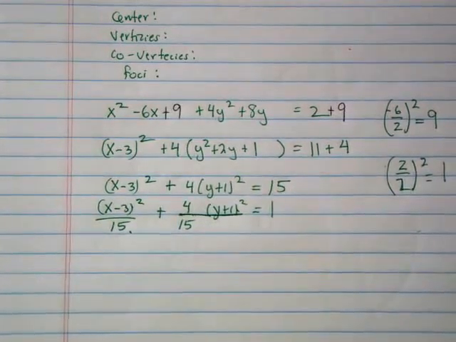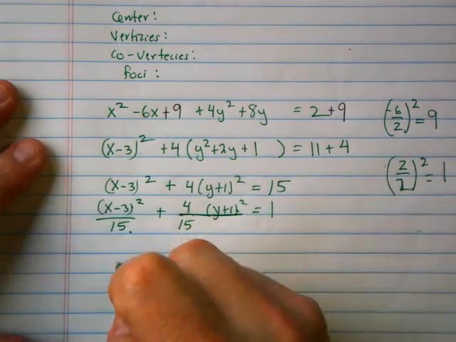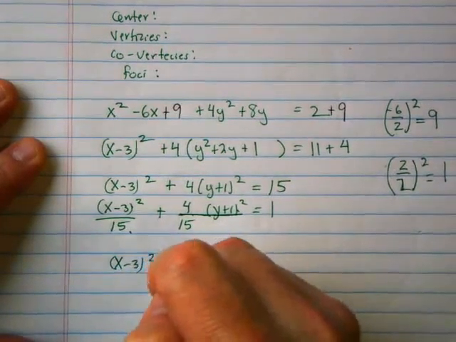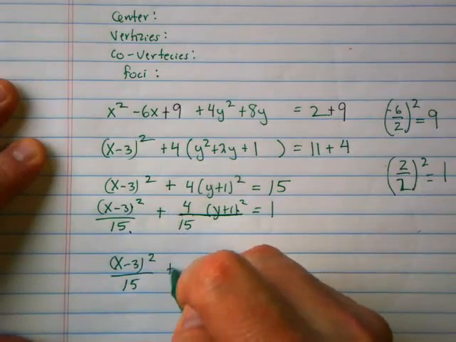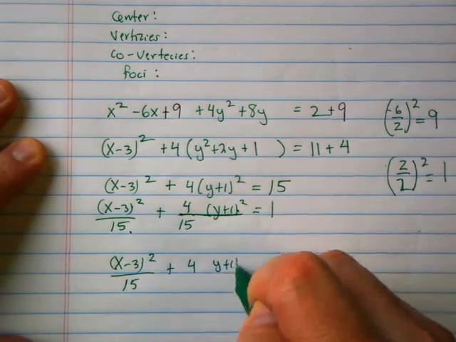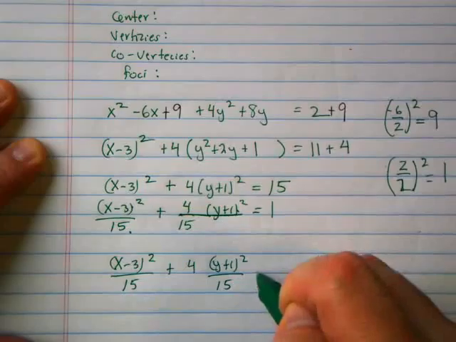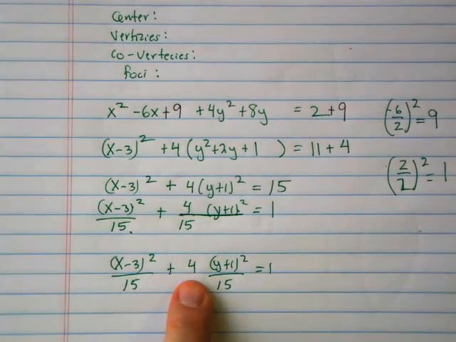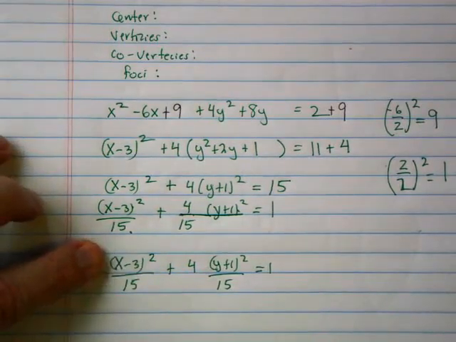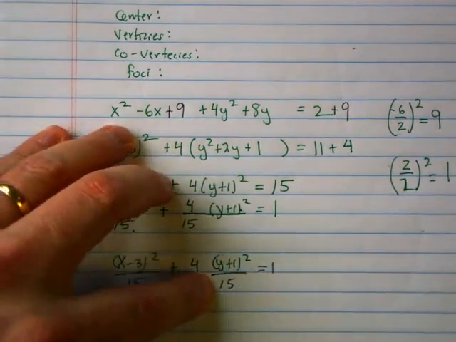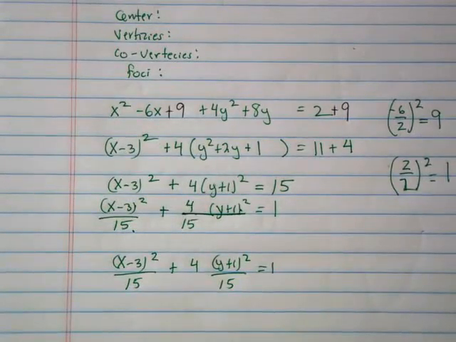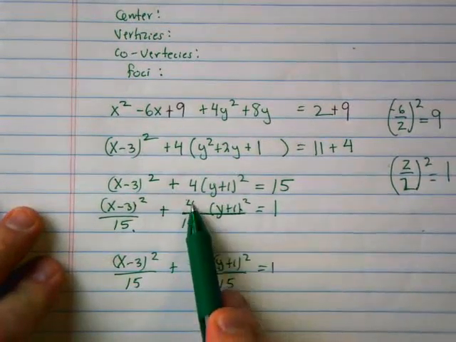It can go in either place, it doesn't matter. I'll write it that way, x minus 3 squared over 15 plus 4 times y plus 1 squared over 15 equals 1. Still got a problem, and the problem is I still can't be multiplying by this 4. Our formula has x squared over a number, y squared over a number equals 1. So I still have to fix the 4 in either case.